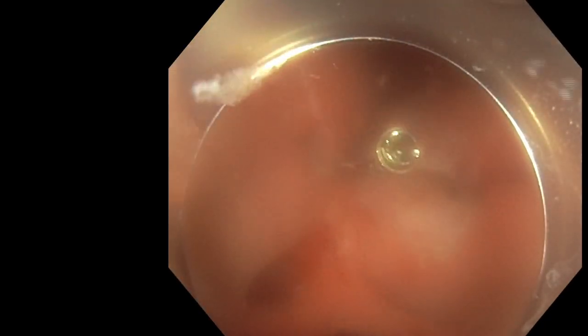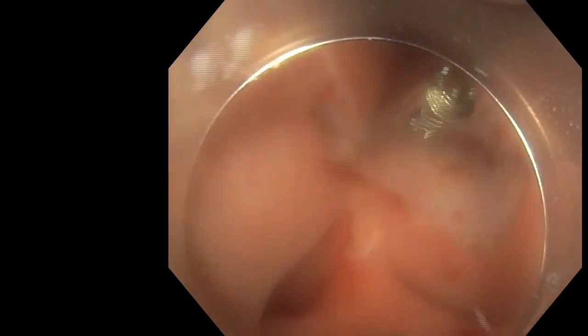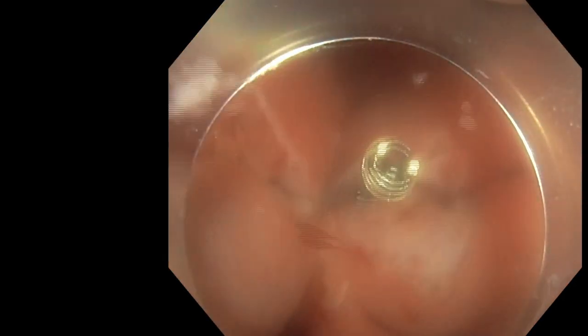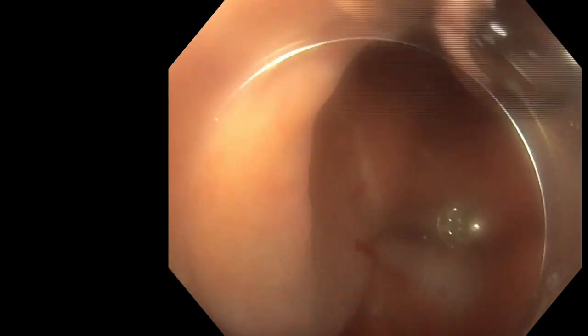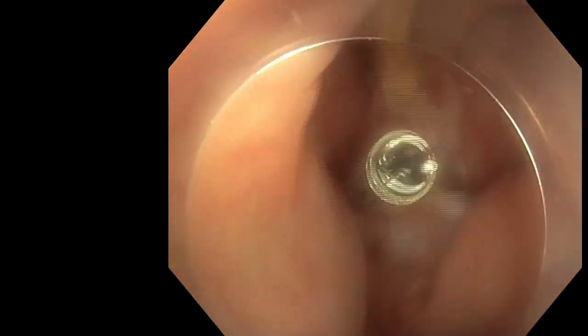Okay. So the area is closed, and we added, I think, 2 or 3 clips around this one to be sure of the complete closure.